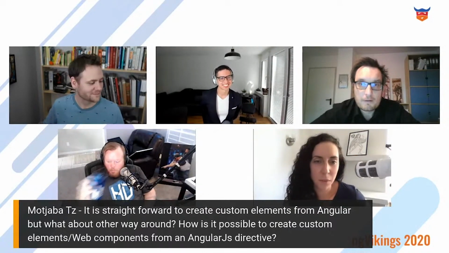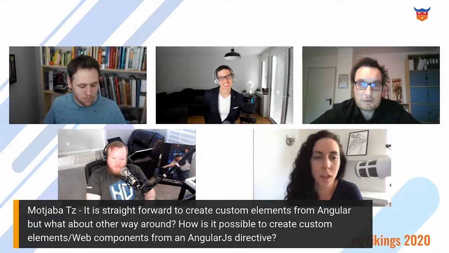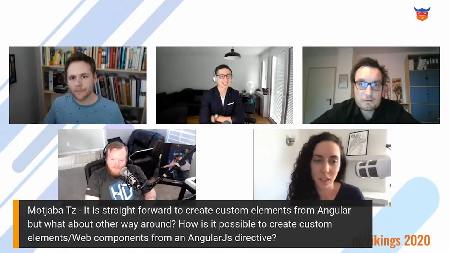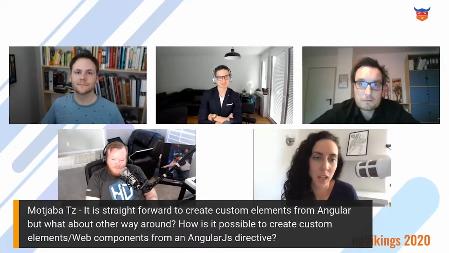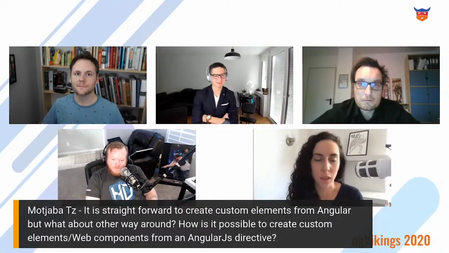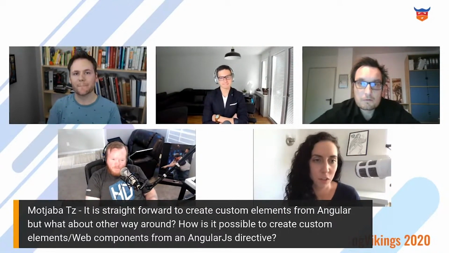And how is it possible to create custom elements web components from an AngularJS directive? There isn't an official way to do this. There are workarounds, but I think that the best way is always to do it with Angular elements and the updated version, because it's what's mostly supported.